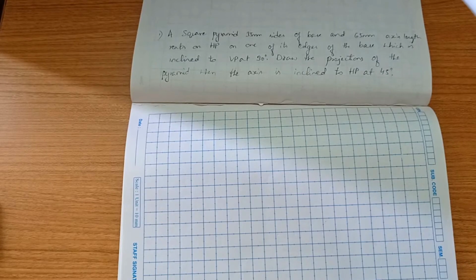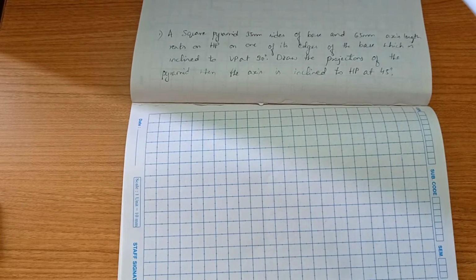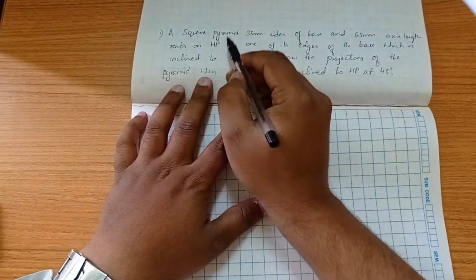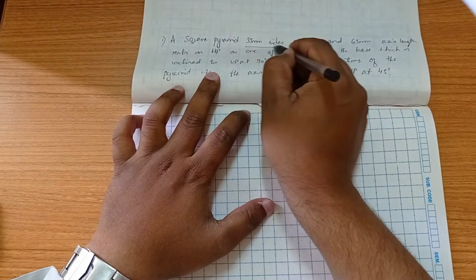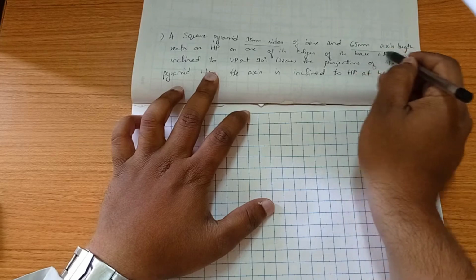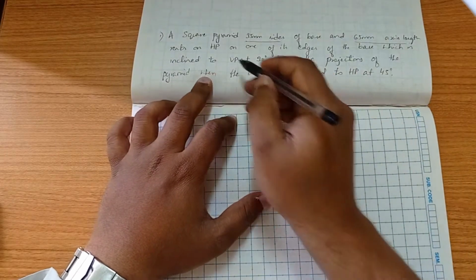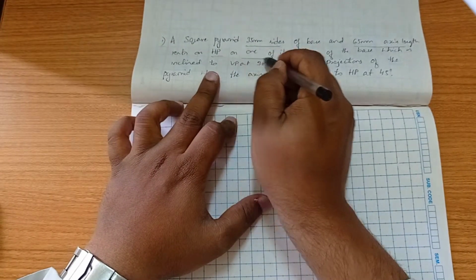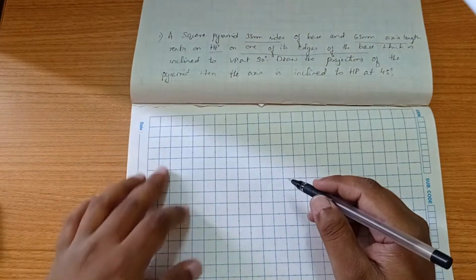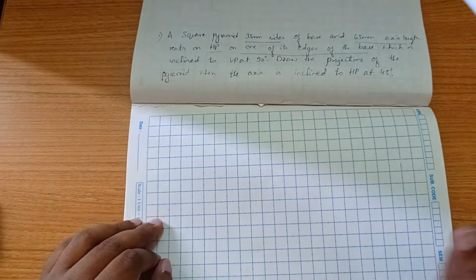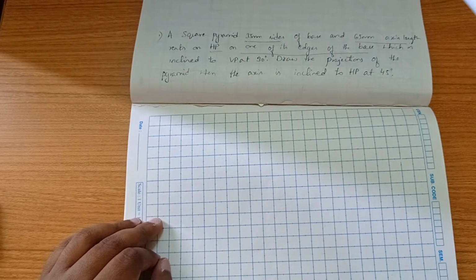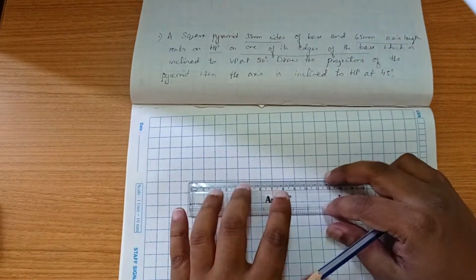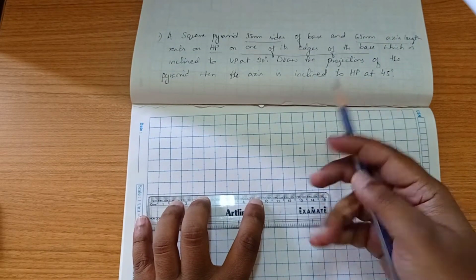Today we are going to start a new problem on a square pyramid. So you can see the problem. You have to construct a square pyramid of base edge dimension 35 mm and axis length 65 mm. It rests on HP on one of its edges of the base. That means we need to construct a square with respect to the edge here. So first we are going to draw an XY line here.